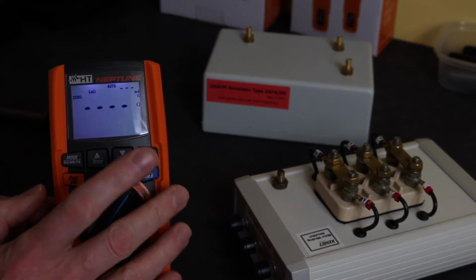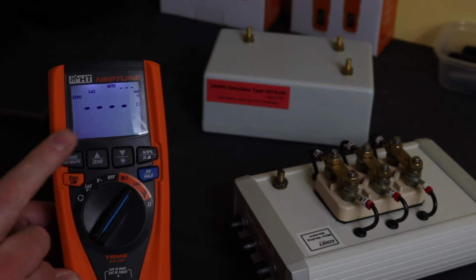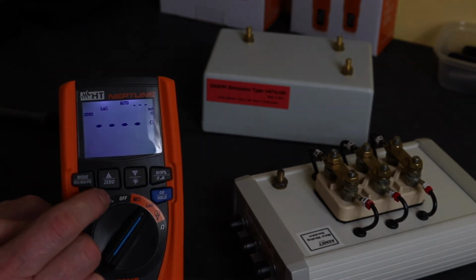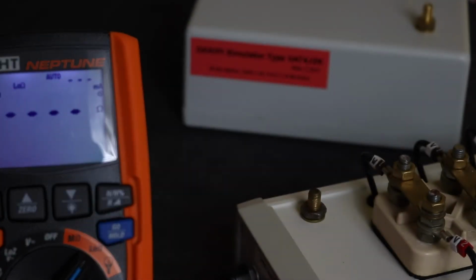But that's that one. With regards to the test mode, you've got the auto function on here. I don't know whether you can see that. That's really bad on the light. Just zoom in for a moment.